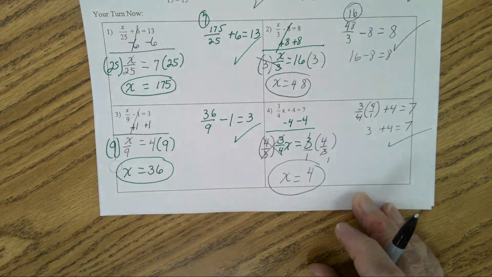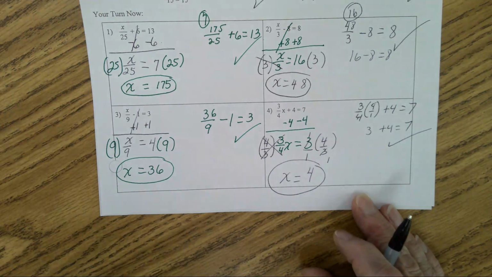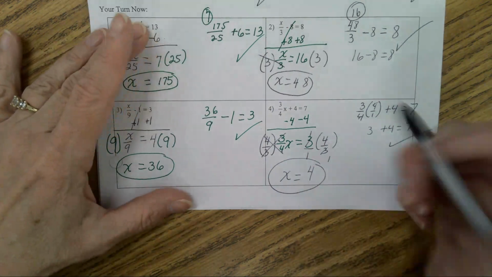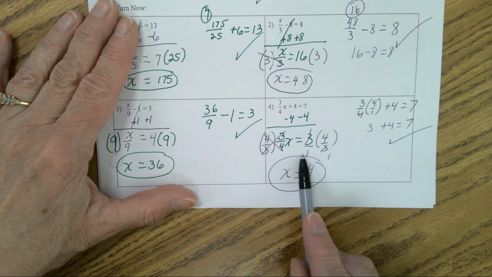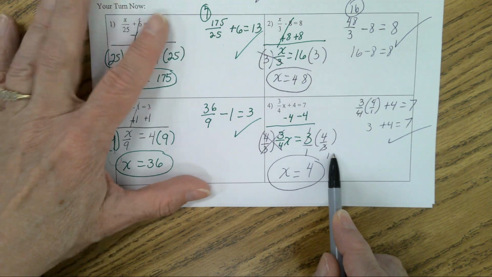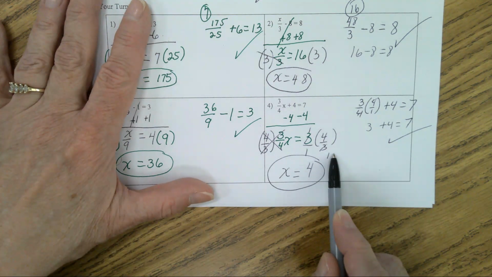Any questions? Yes? I don't really understand. It's like when you do 3 over 1 times 4 over 3. I don't really understand that. Multiplying fractions. Okay. Do you understand why I put a 1 under the 3? It's a good question. When you put a 1 under 3, it's how you write a whole number as a fraction. So we have to have it as a fraction because when you multiply fractions, you take numerator times numerator, denominator times denominator. Now, to keep it so you don't have to work with big numbers, I simplify.